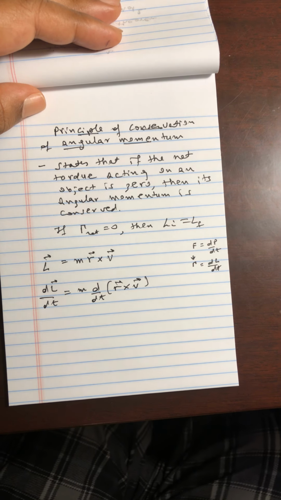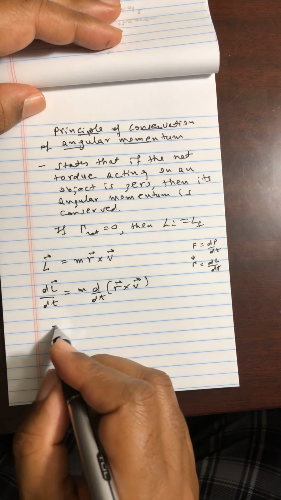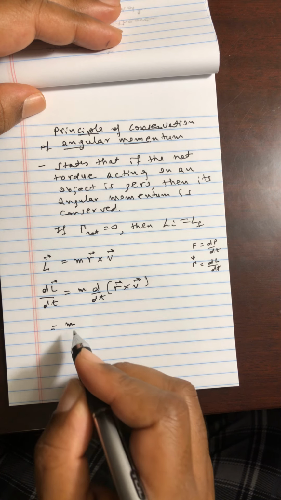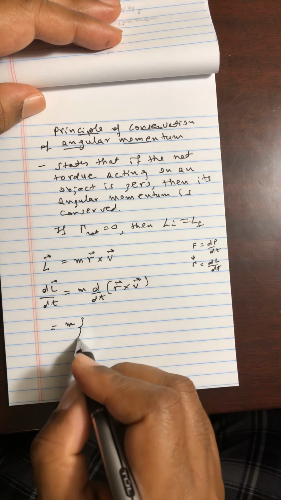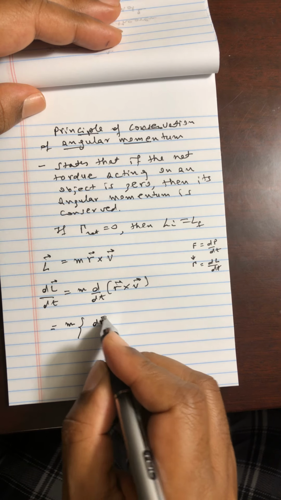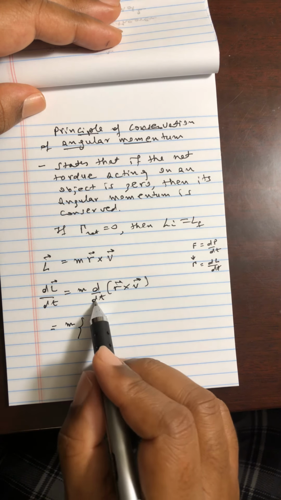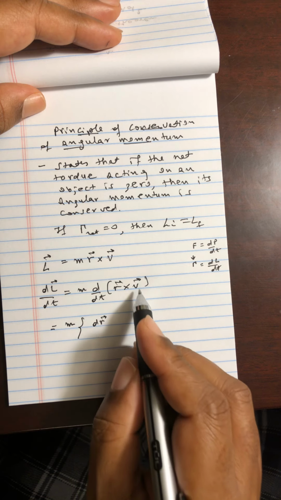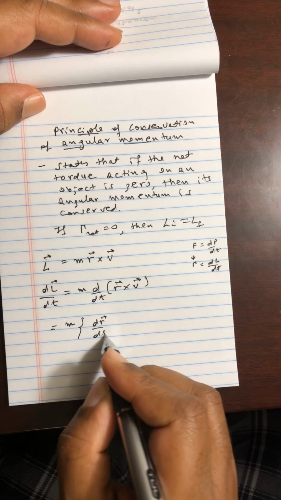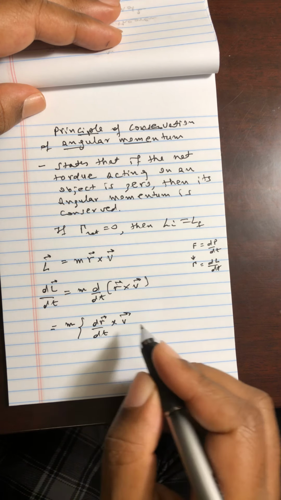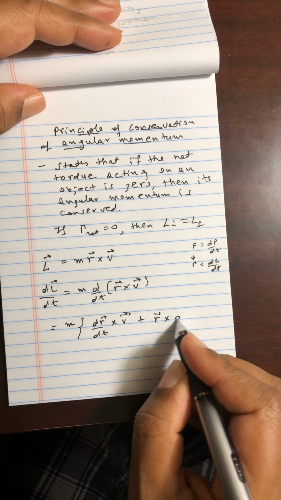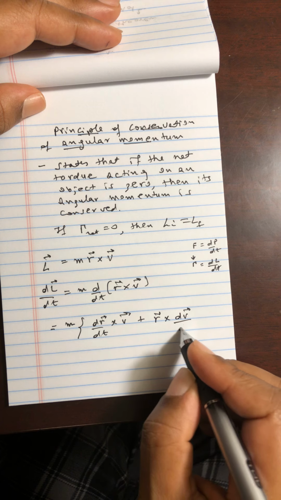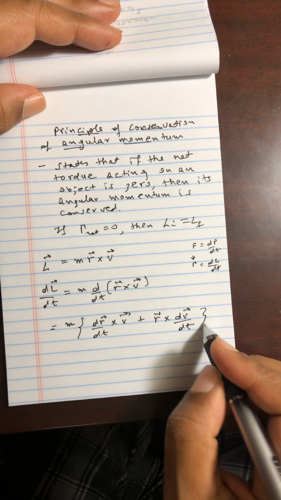Now we're going to use the product rule. First we take the derivative of r, keeping v constant, dr by dt cross v, plus r cross dv by dt.